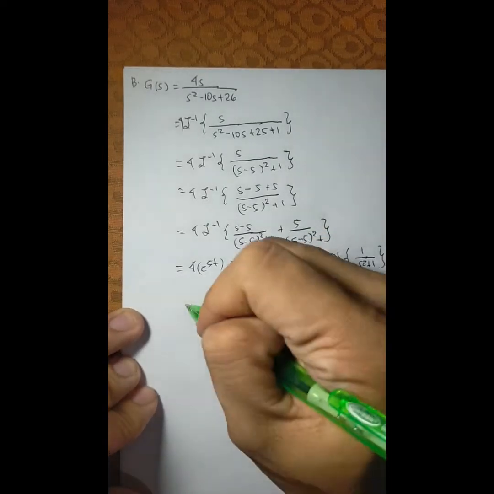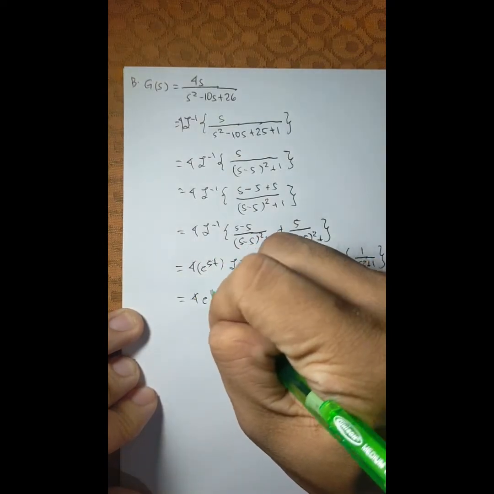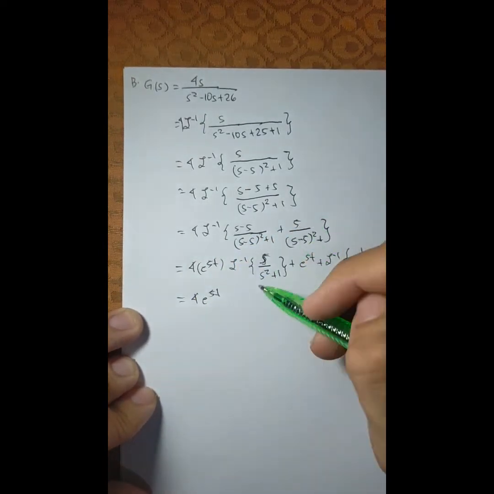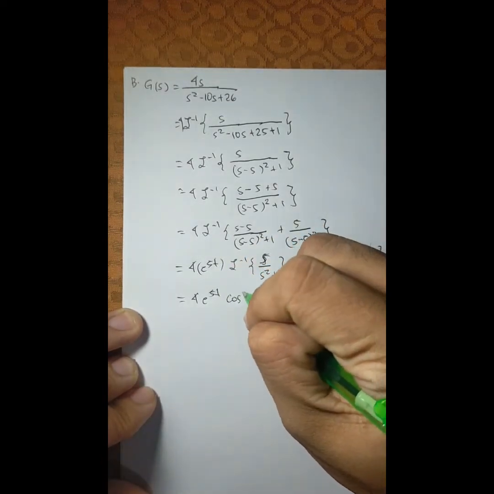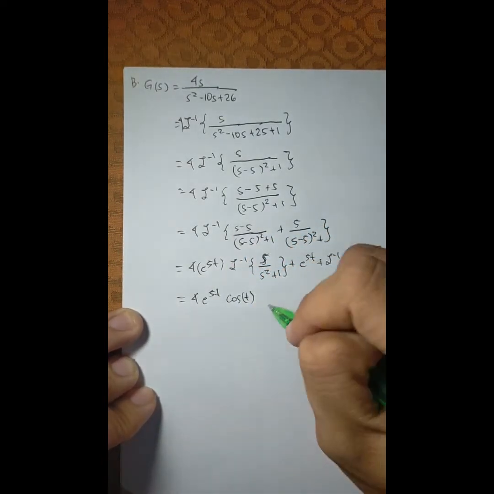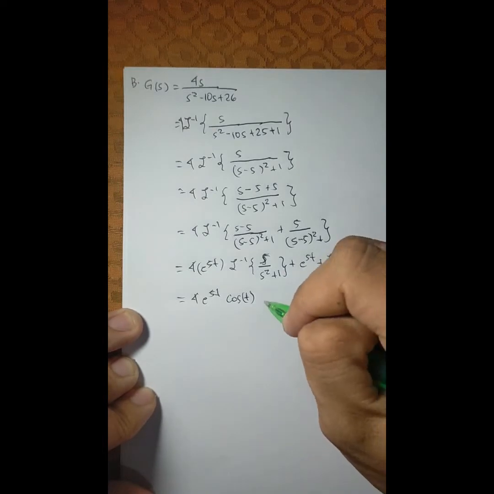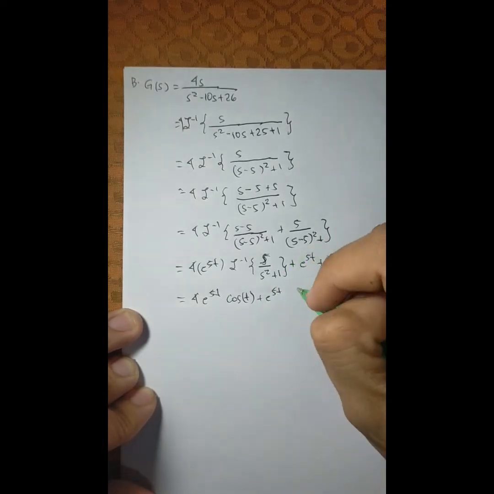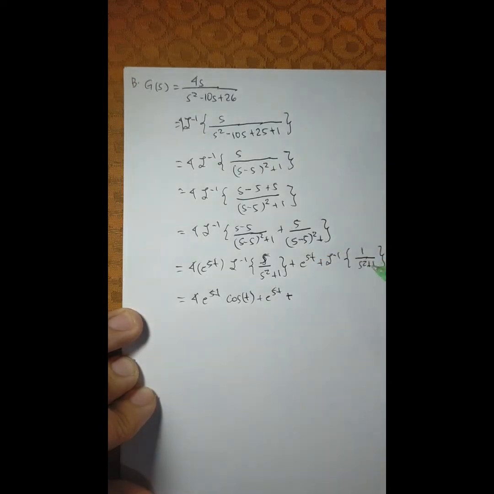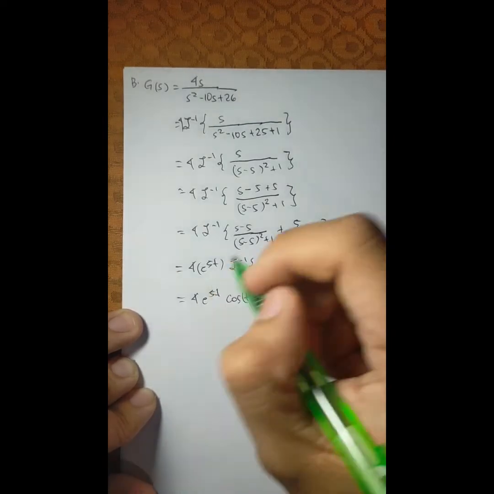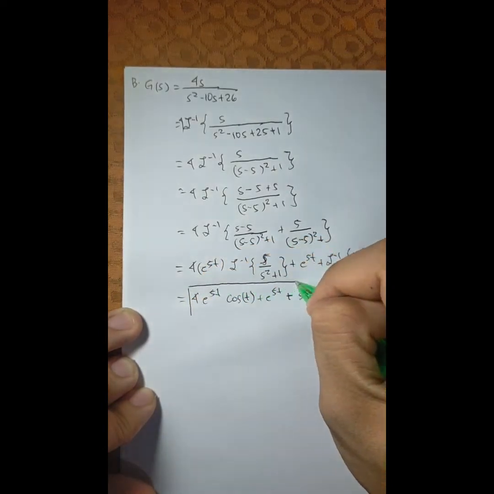And this can be equal to 4 e raised to 5t, and this is equal to cosine of t, plus e raised to 5t, and this is equal to sine of t. This is our final answer.